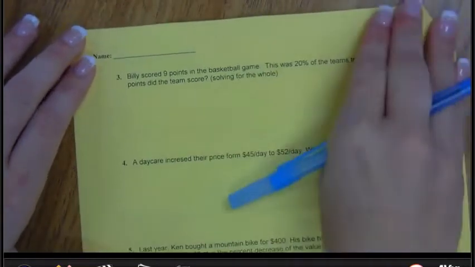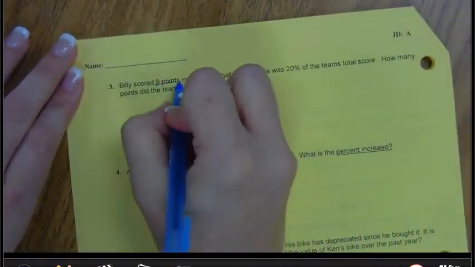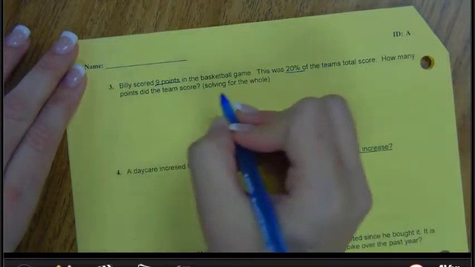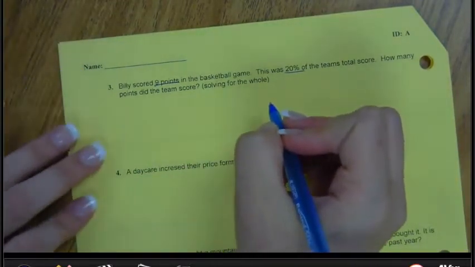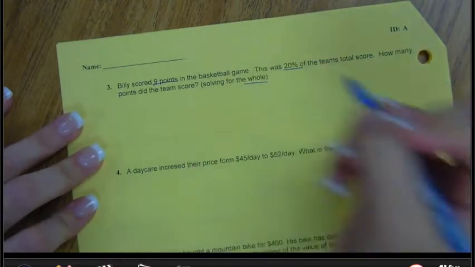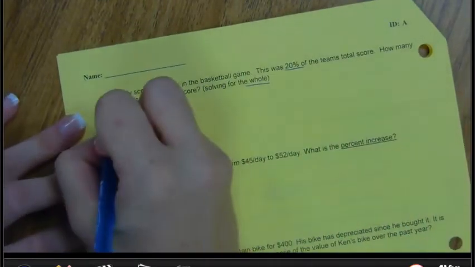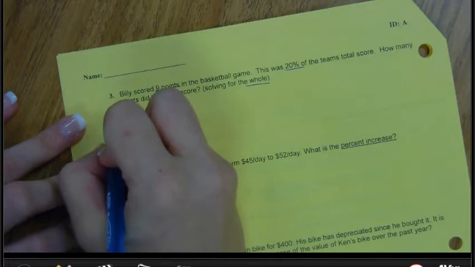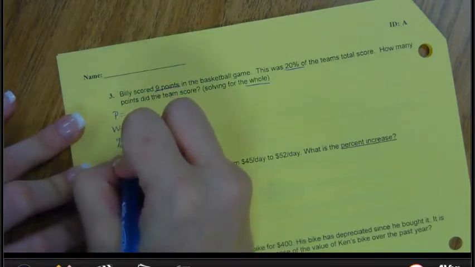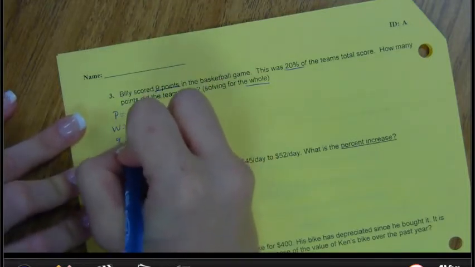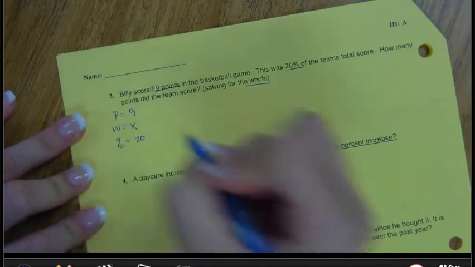All right, number 3. Billy scored 9 points in the basketball game. This was 20% of the team's total score. How many points did the team score in all? All right, so I am solving for the whole. I have part, whole, and percent. My part is 9, my total is X, and my percent is 20.